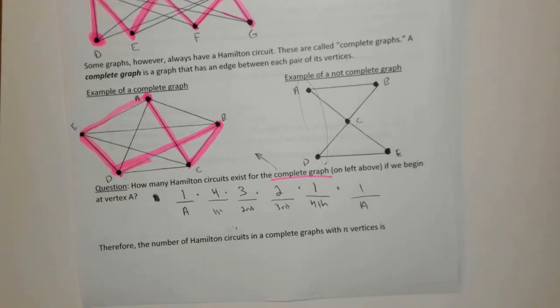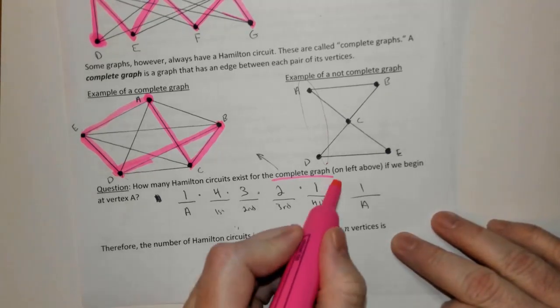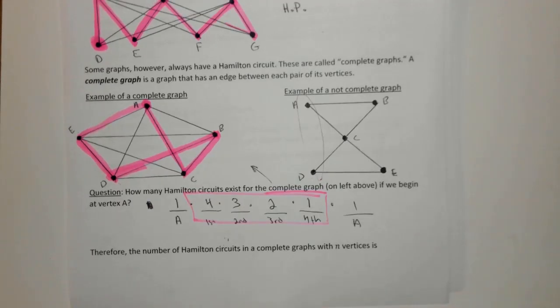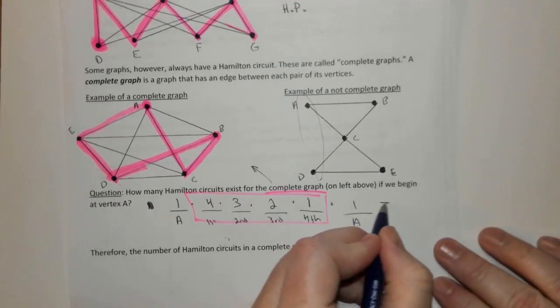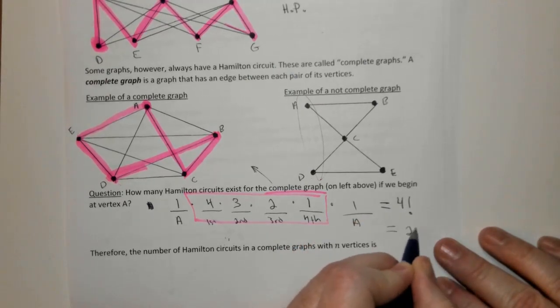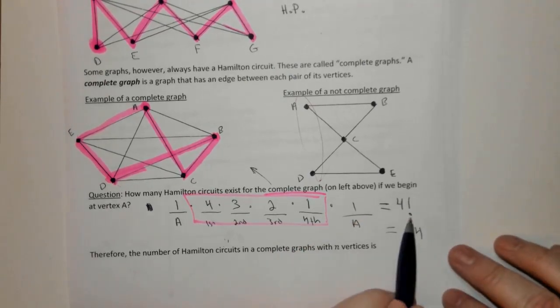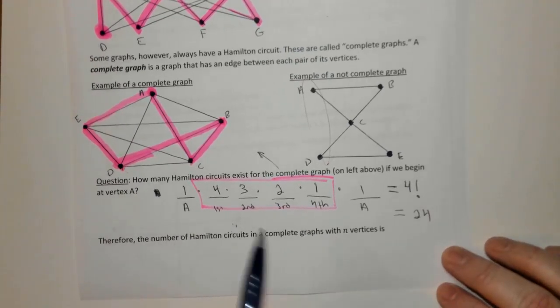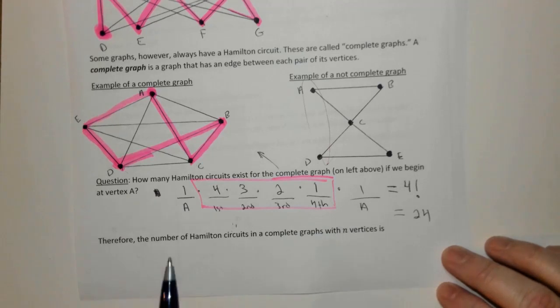That means, and we could have done several different things, right? But notice this pattern that should be familiar to you. All right, so that is equal to 4 factorial, of course, which is 24. But that's the important part. So it turns out that this pattern we just discovered is true for all of these.